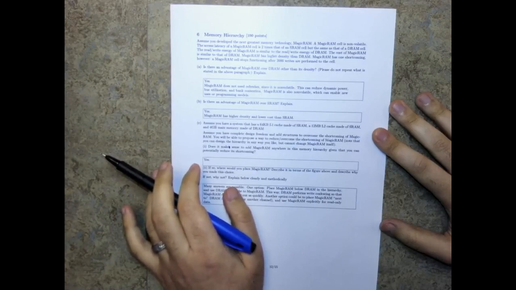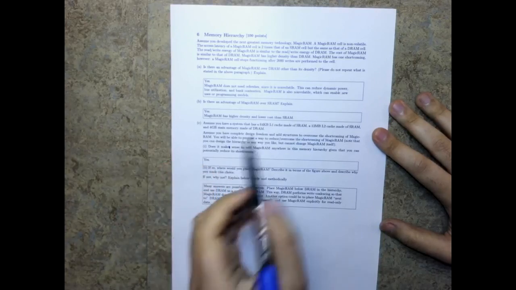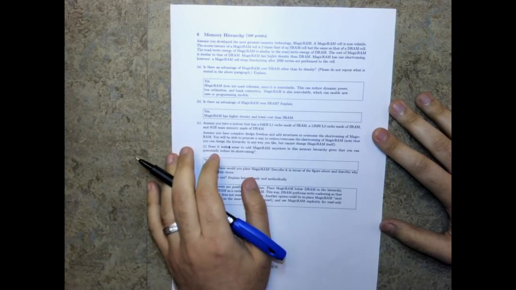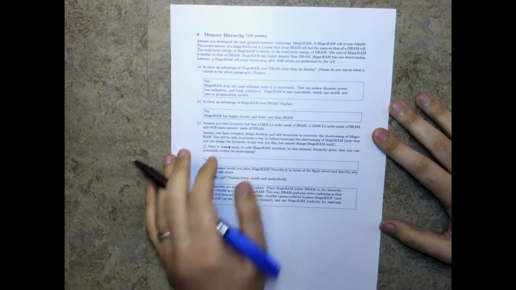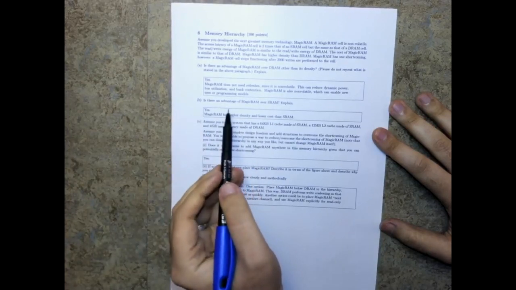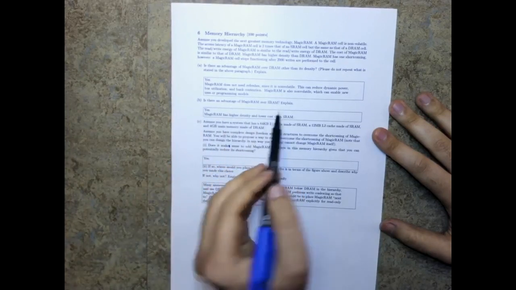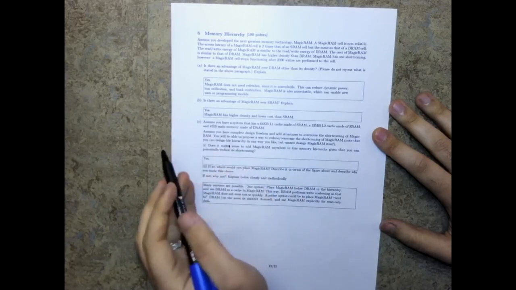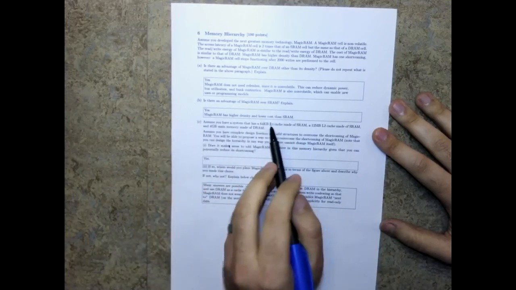And also magic RAM provides non-volatility, which means it brings new opportunities for the programming models. And question B asks about the advantage of MagicRAM over the SRAM. So MagicRAM has higher density and lower cost compared to SRAM.